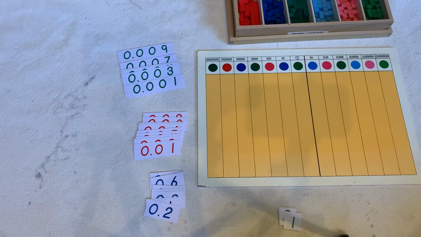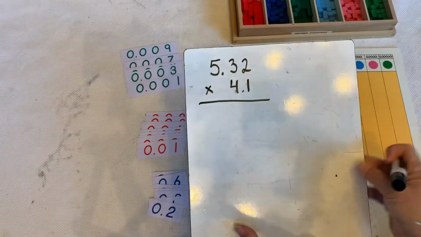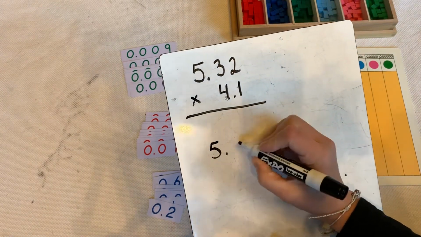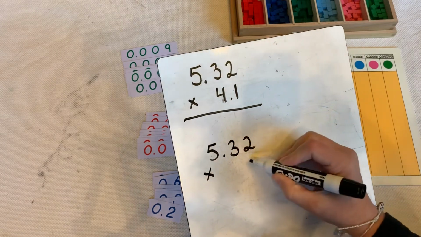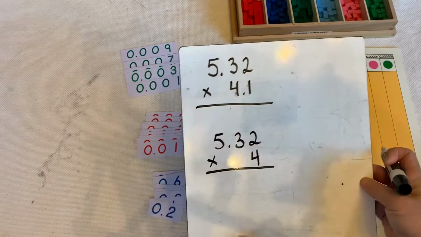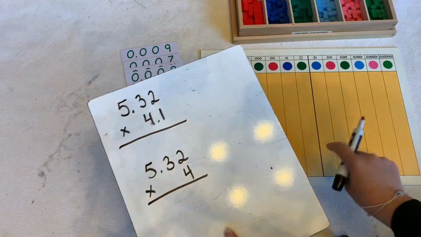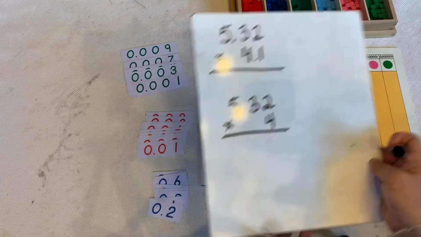So, first we're going to multiply by the units. First I'm going to deconstruct this problem and separate it out, and I'm going to do 5.32 times 4. I'll show you a different way when we get to completely abstract, but for the purposes of using the materials, we're going to do 5.32 times 4 first.